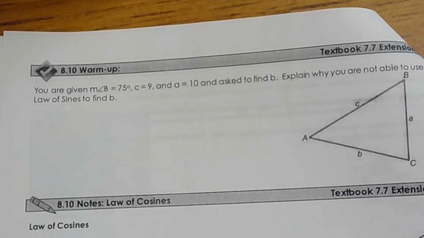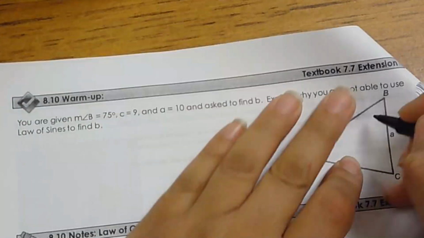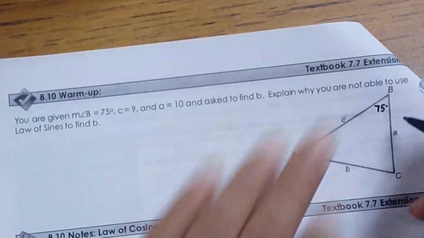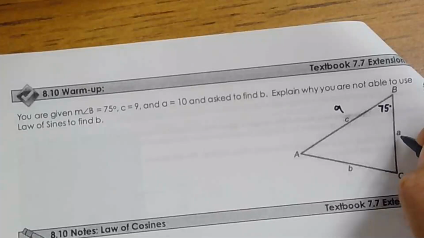It can be used on right triangles, but that's just way more work than we need because we have other methods for right triangles. So this first question says you are given the following measurements for angles. There'll be capital letters. The lowercase letters represent the side length. You can see also by the units. So 75 degrees is angle B up here. And then we have the length of side C is 9 and the length of side A is 10.